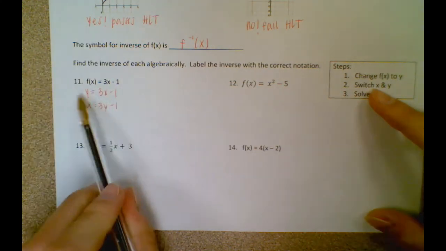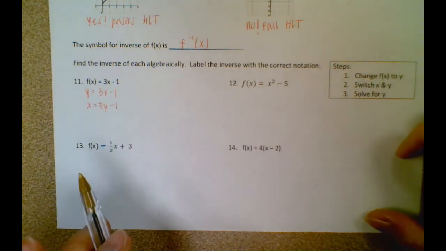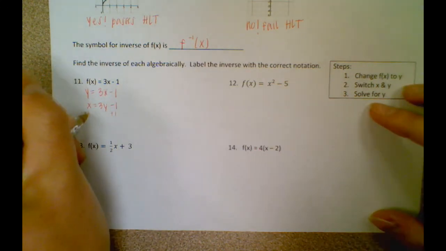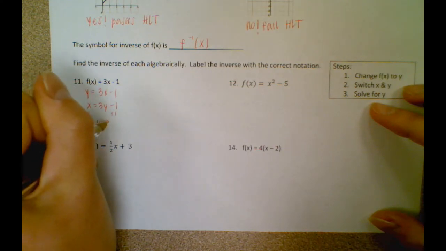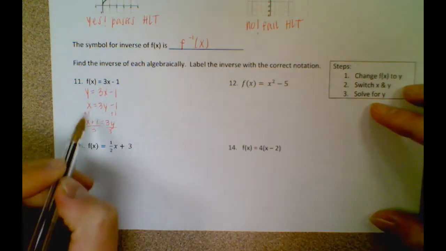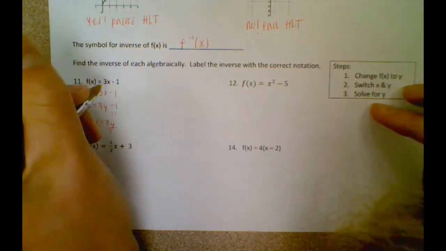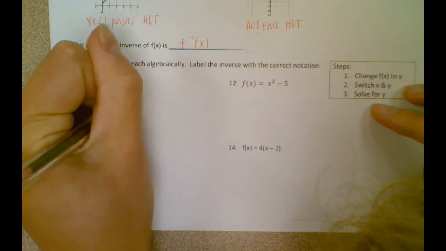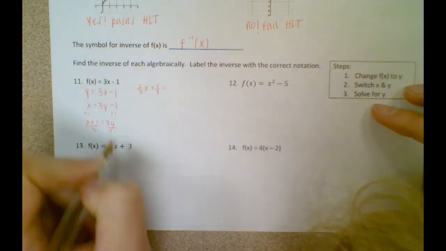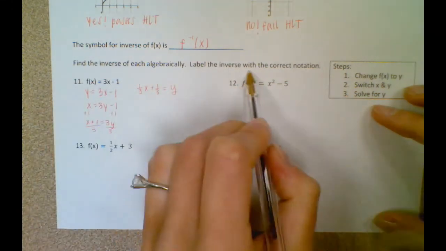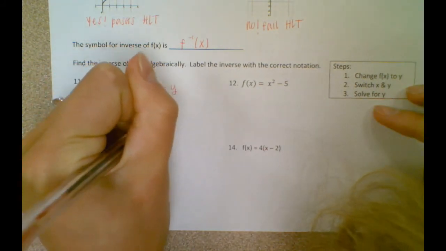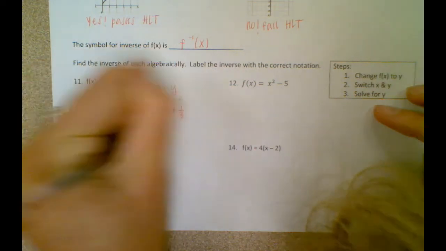Notice I didn't move the 3 with the x. You're just changing the variable. Okay? And then now we're going to solve for y. So I'm going to add 1 to both sides. So x plus 1 equals 3y. And I'm going to divide everything by 3. So this will become 1/3 x plus 1/3 equals y. But I want you to label the inverse with the correct notation. So we're going to say f to the negative 1 of x is 1/3 x plus 1/3. Okay?